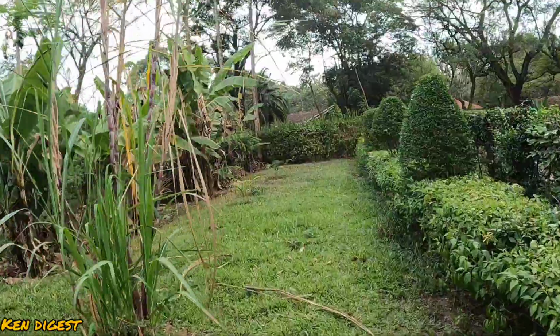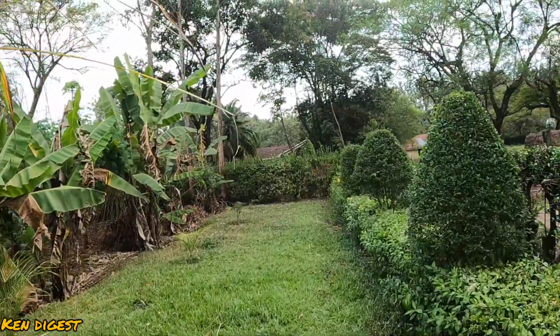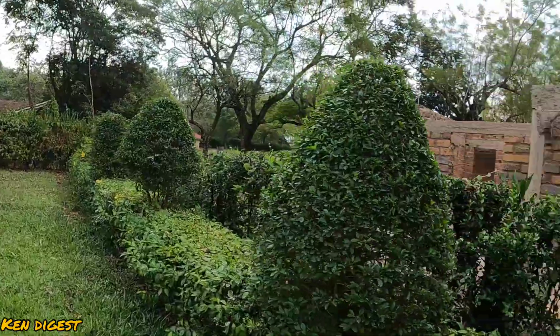Yes, so dry, so hot, so hot. I think this is 2024, because usually it always starts raining by the end of August, but this time round the rains have really taken their time. It's like it doesn't want to rain.